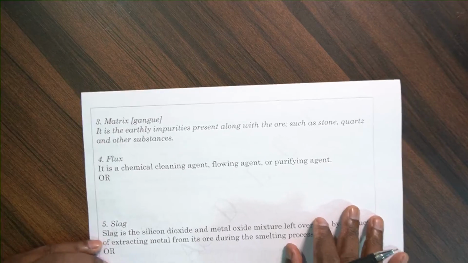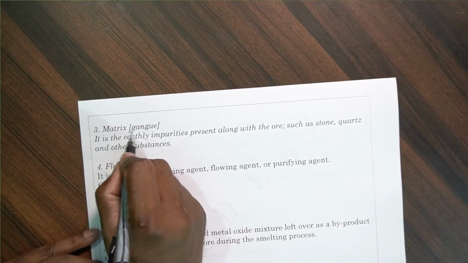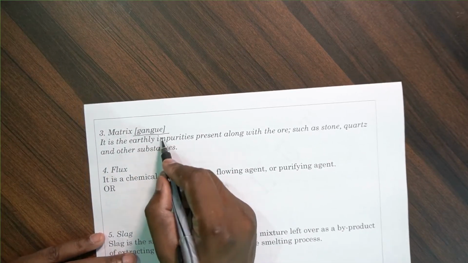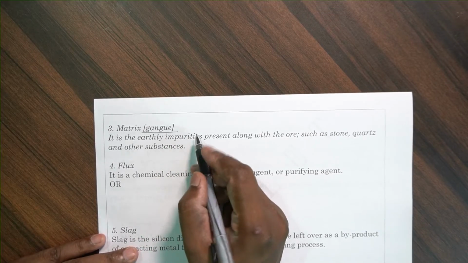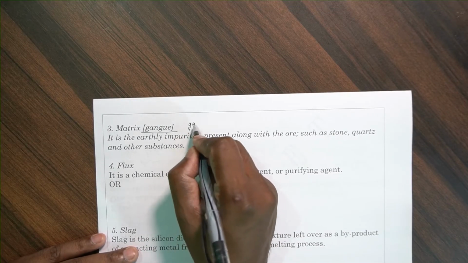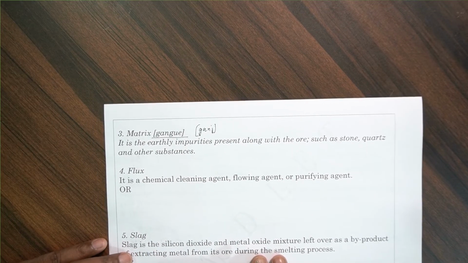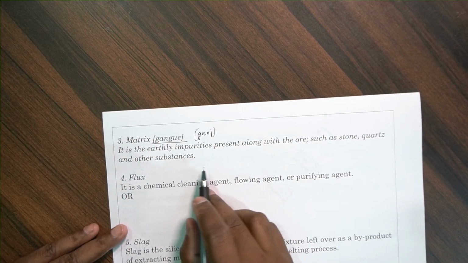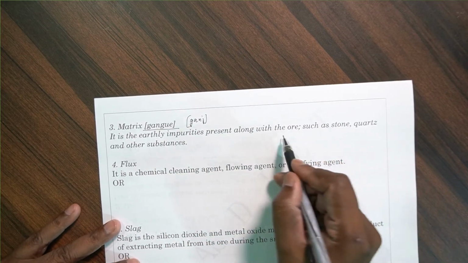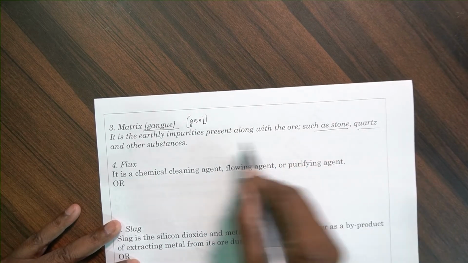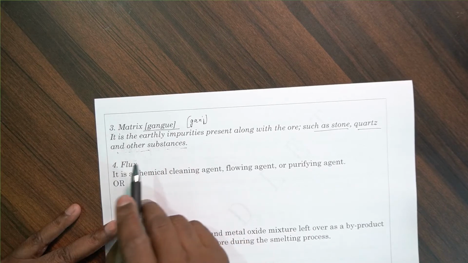The next term is matrix, or otherwise called gangue. It is not "gang", it is "gangue". You can write like this, gangue. This is the pronunciation. Okay, matrix or gangue is the earthly impurities present along with the ore, such as stone, quartz and other substances, mud and all.